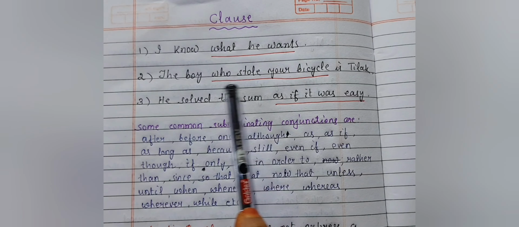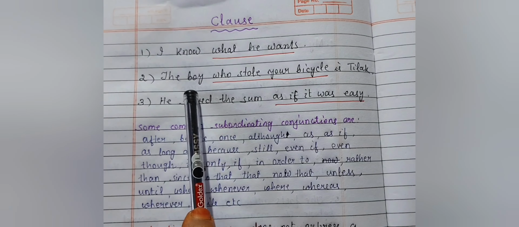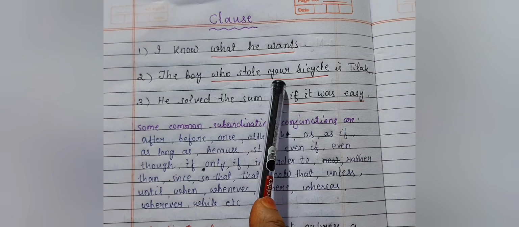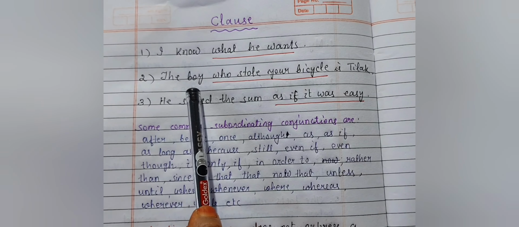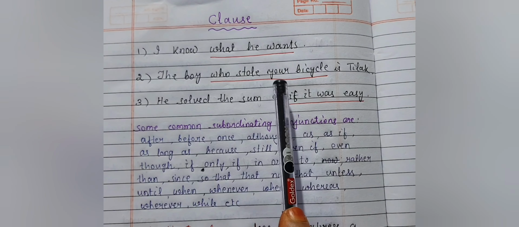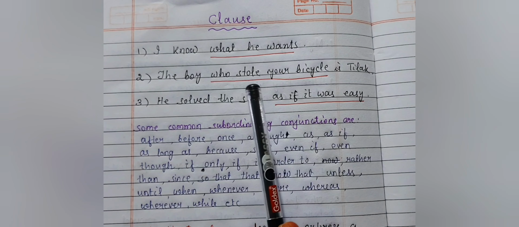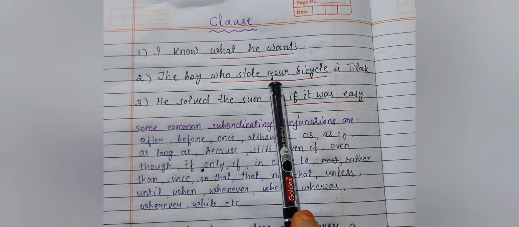So "who stole your bicycle" modifies the noun "the boy," but it doesn't have complete sense.